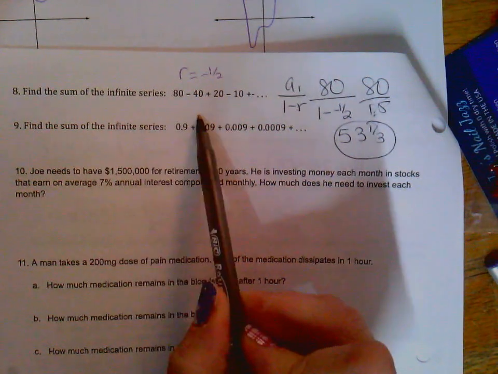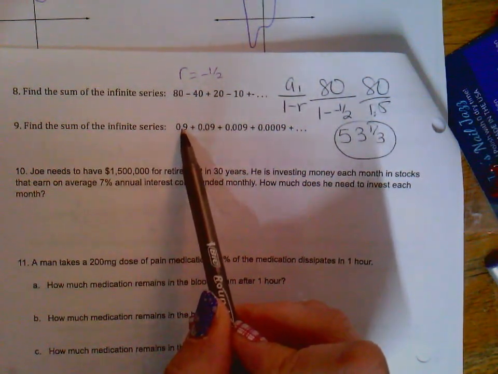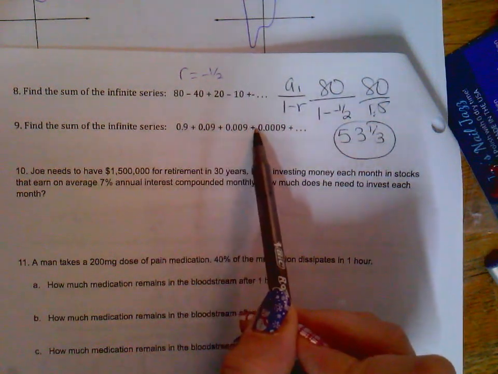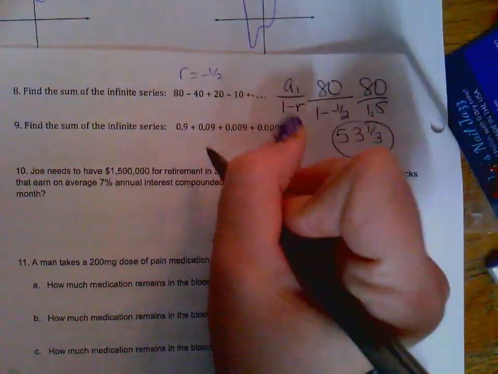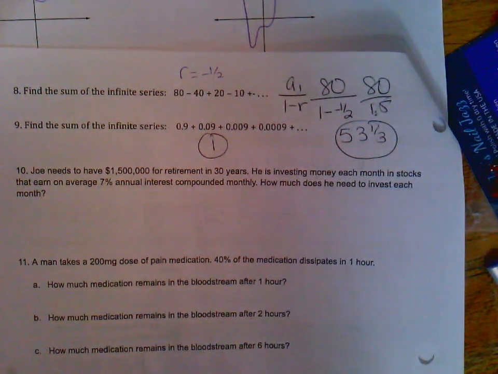Find the sum of this infinite series. So you can see that this is going to be 0.999999999, which actually converges to 1 when you add together infinite 0.99999s.